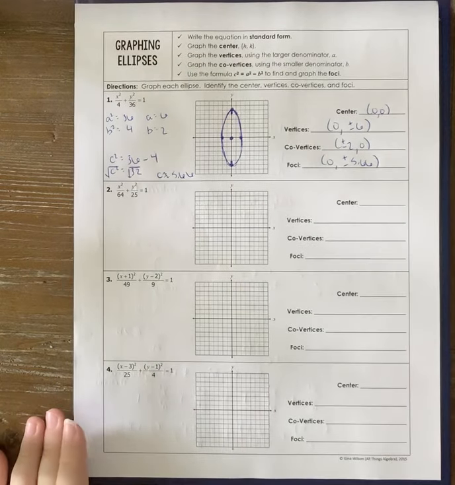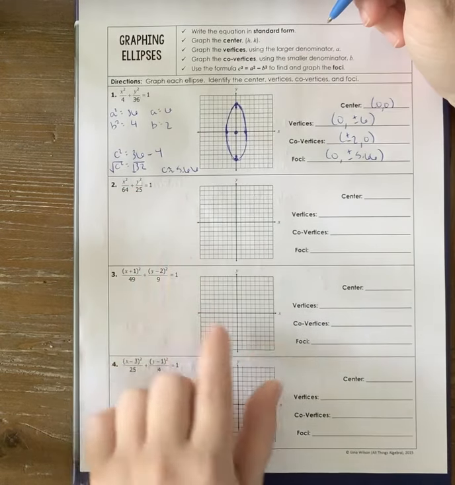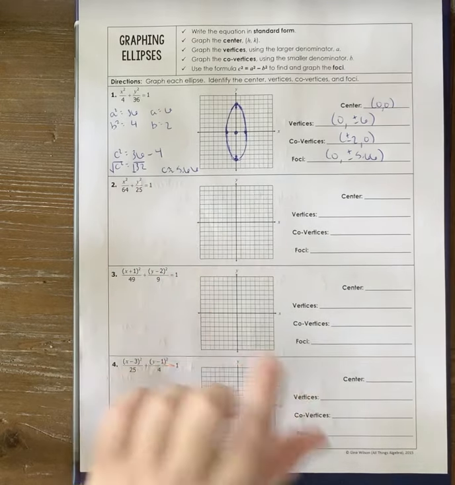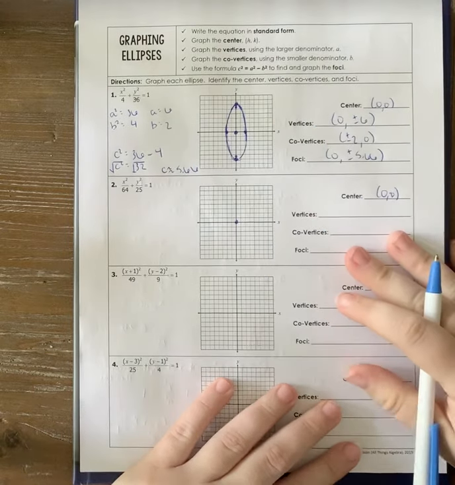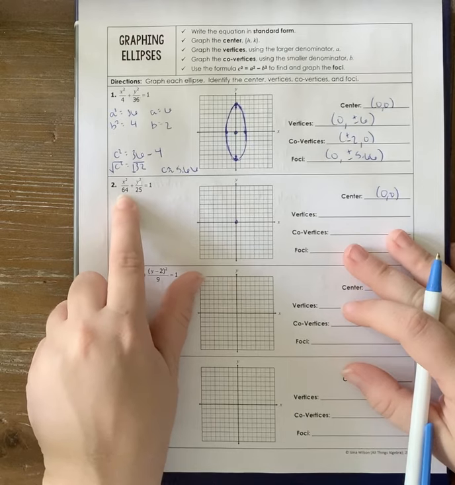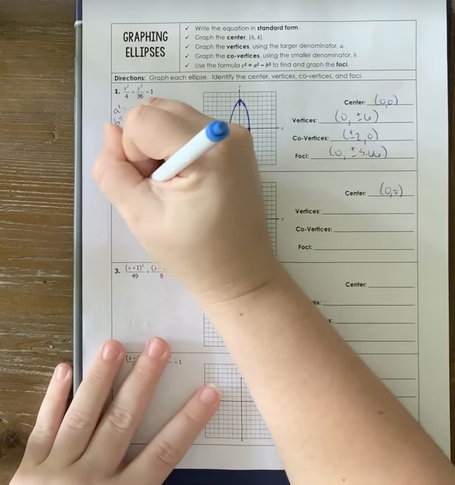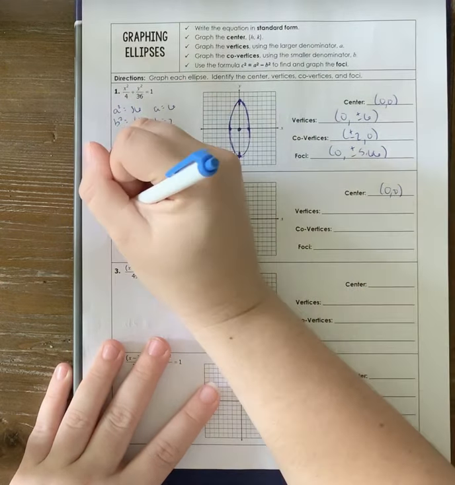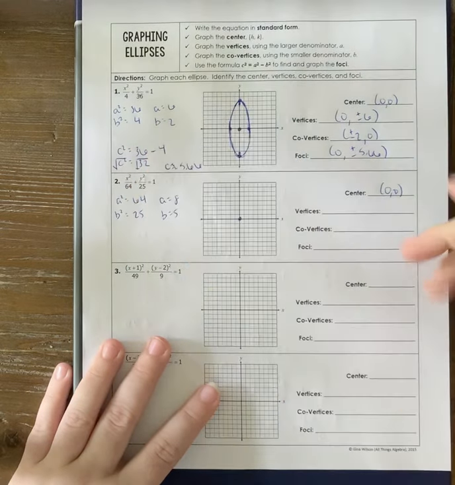Okay, all right, number 2. So is it in standard form? Yes. There's not any numbers in our numerator up here, so our center is going to be at 0, 0. For the vertices, our A is going to be the larger of these, so A squared is 64, which means that our A is going to be 8. Our B squared is 25, which means that our B is going to be 5.